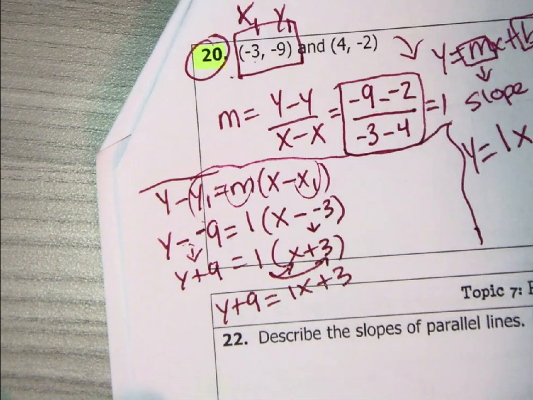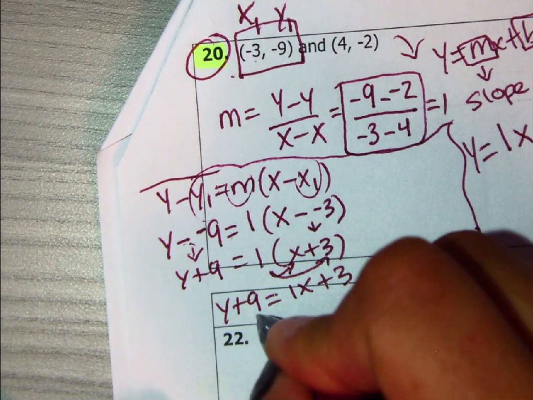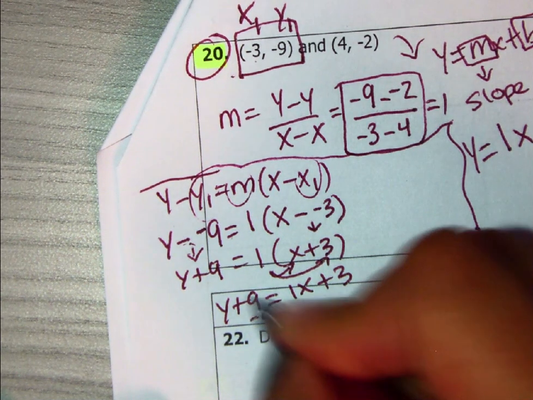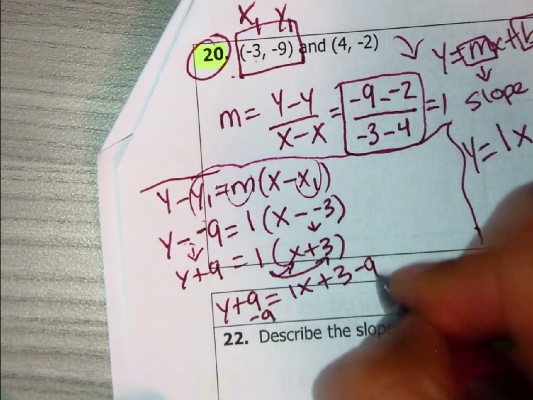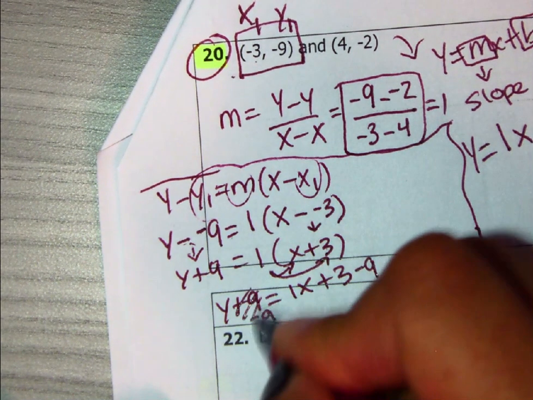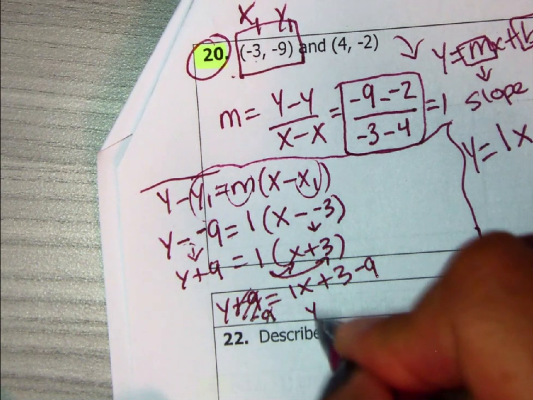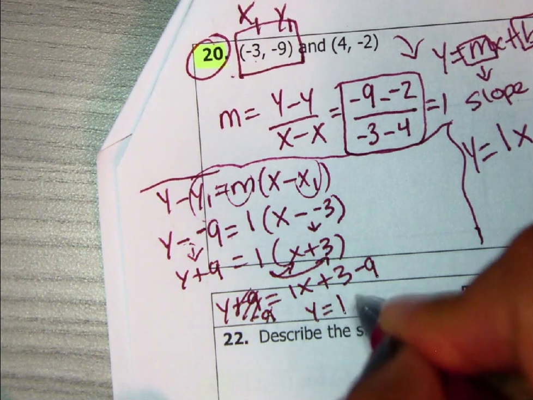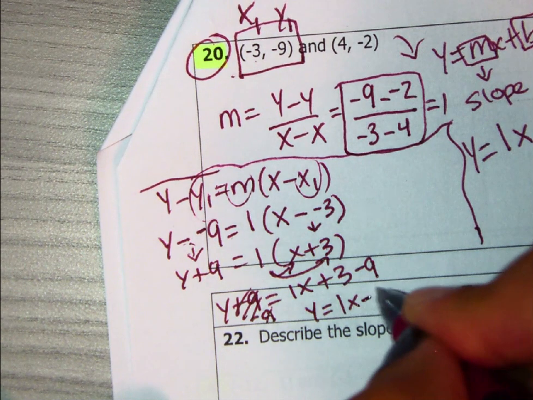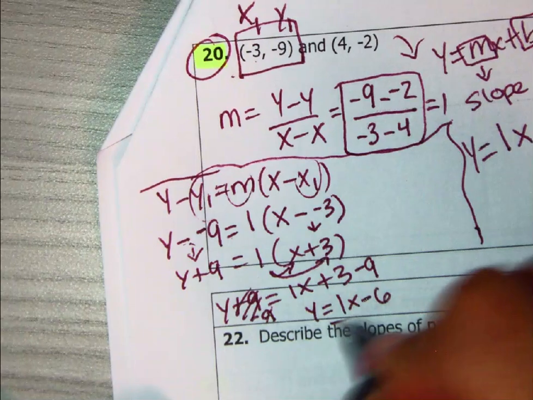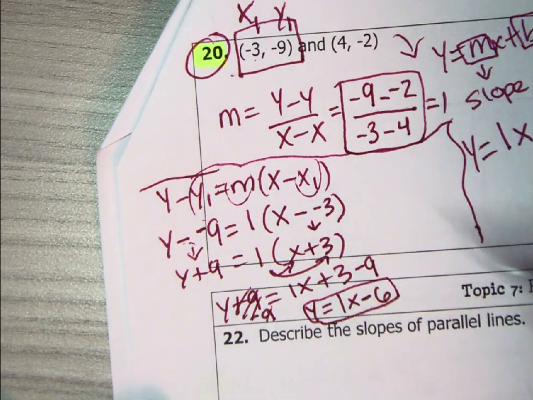And to get this to be y equals mx plus b, we just got to get rid of this 9, cancel it. Positive 9 cancels with -9. So we put -9 on this side as well. And now your answer is y equals 1x, and positive 3 minus 9 is -6. So that's one way to get that equation.